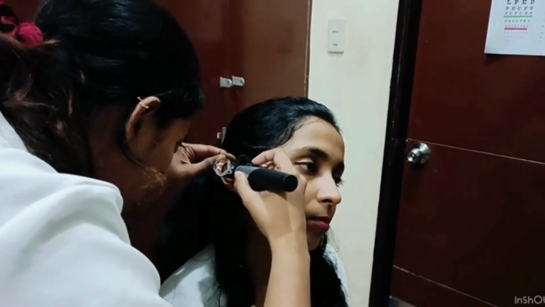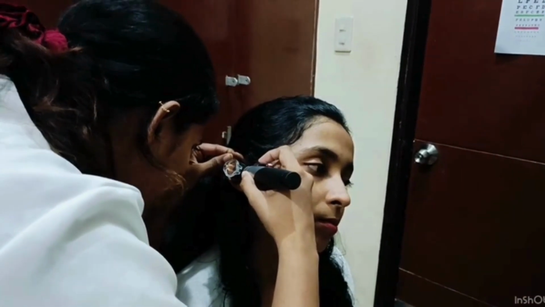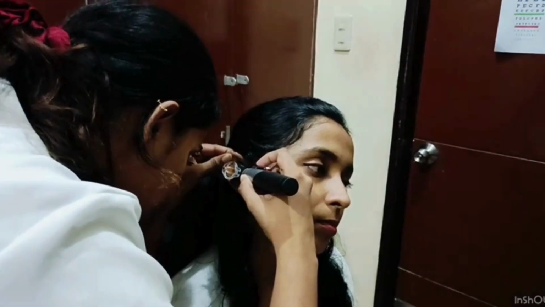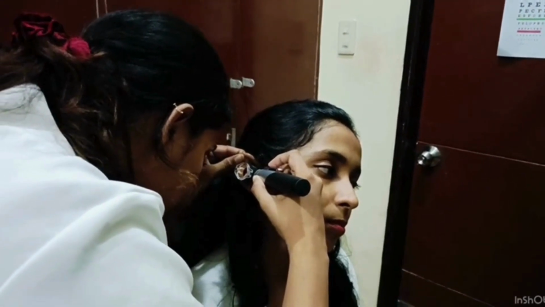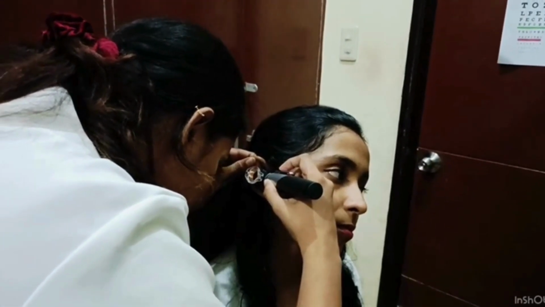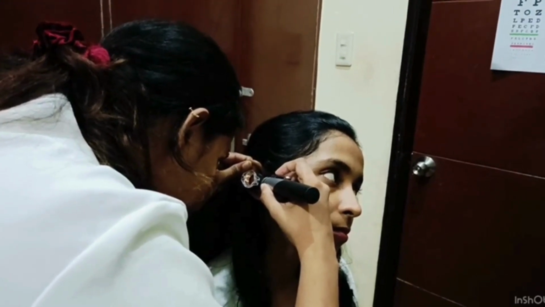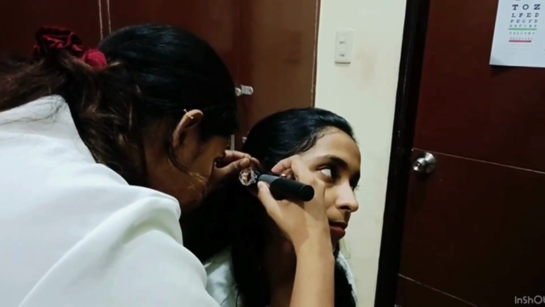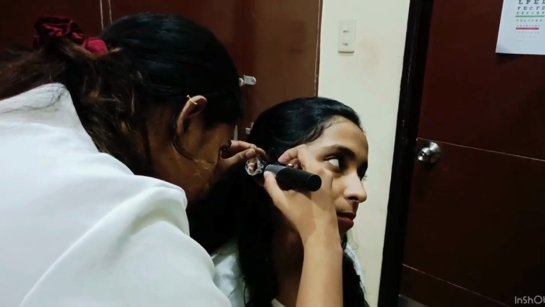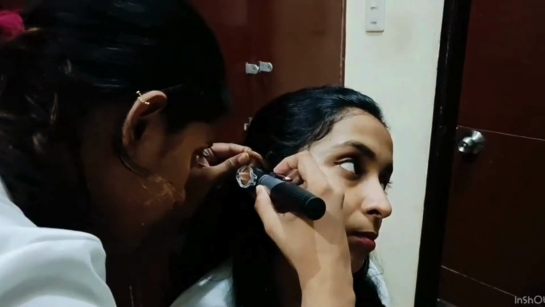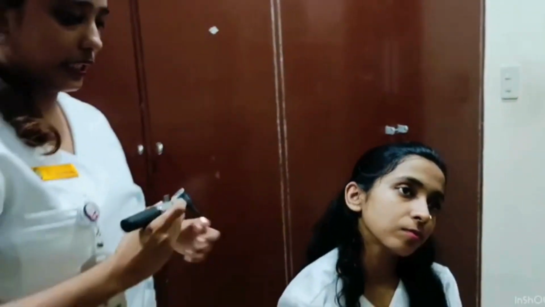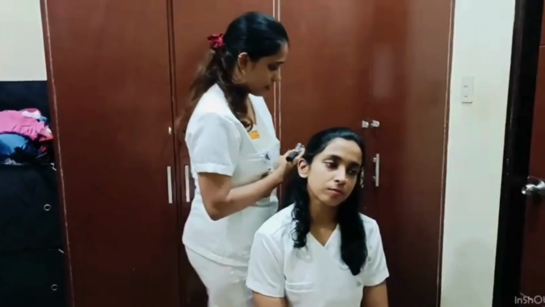Okay. Now I will be checking the ear canal for any redness of the skin, any foreign body or any discharge or inflammation. And next I will be inspecting the eardrum and looking for the cone of light and also the color and contour of the eardrum. And I will be doing the same for the other ear also.